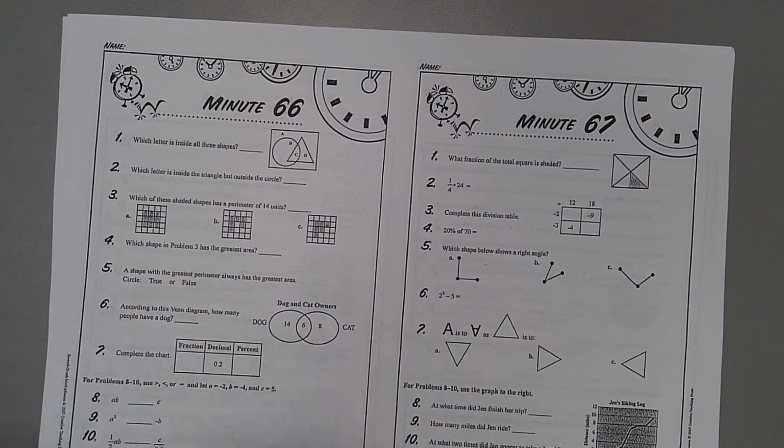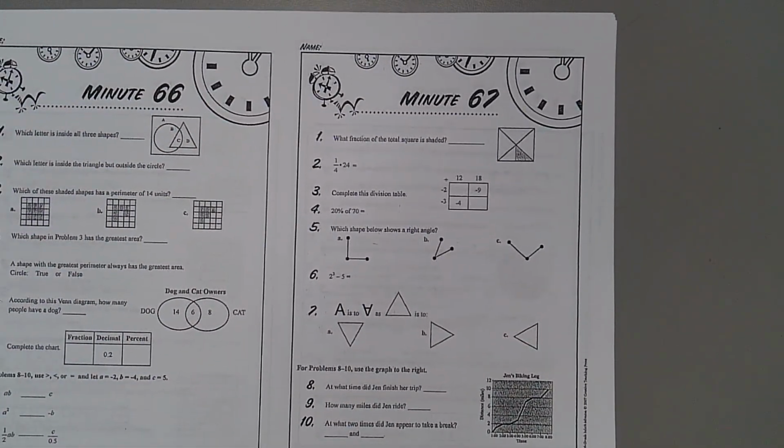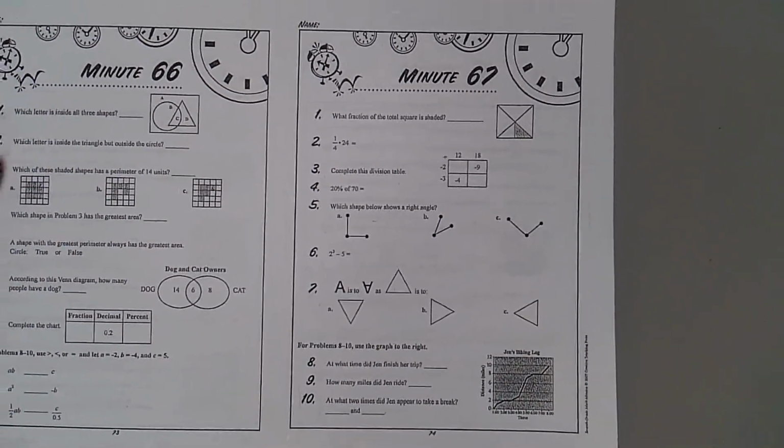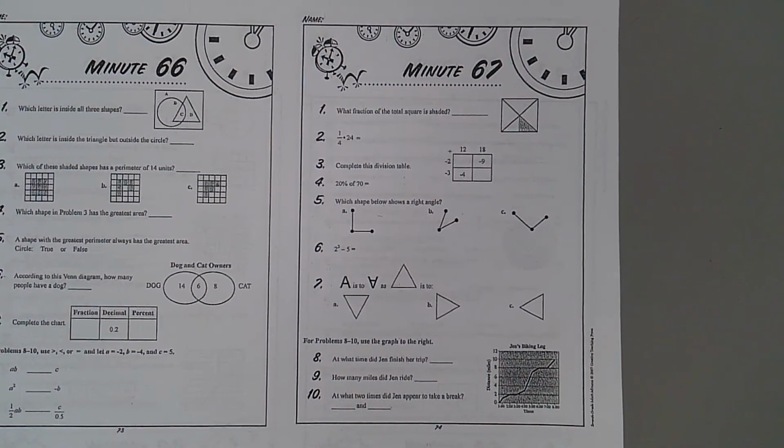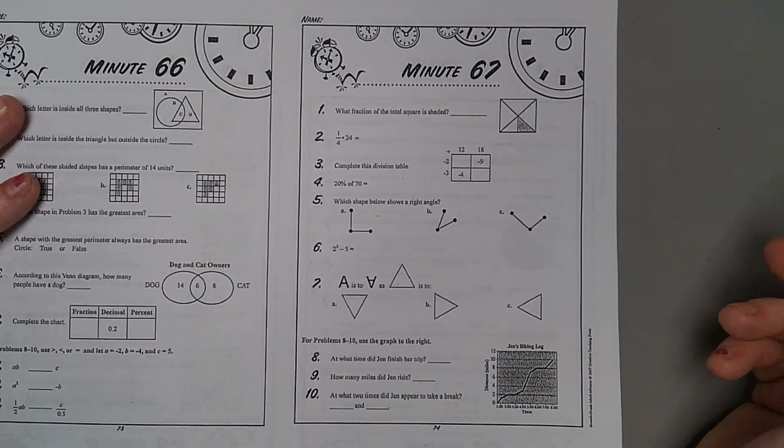All right, Turcotte is gone today. You guys have minute 67. You should have a new packet. If you don't have a new packet, go get one now. On minute 67, we have what fraction of the total square is shaded?